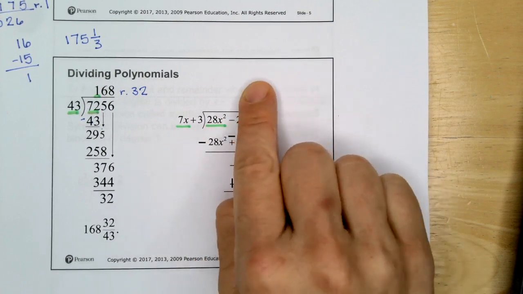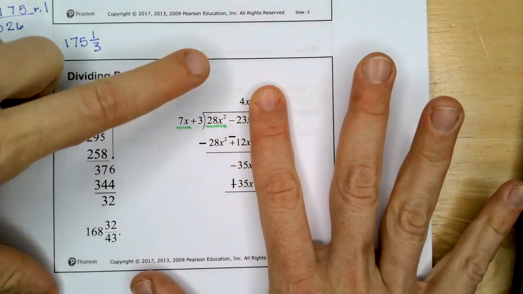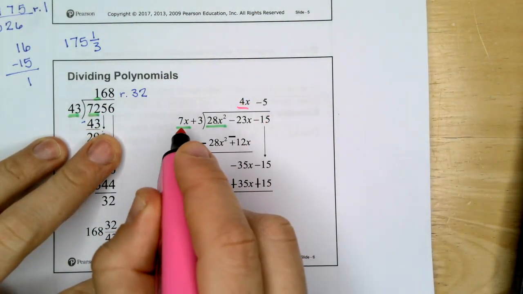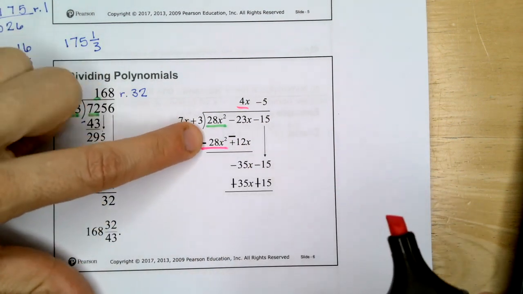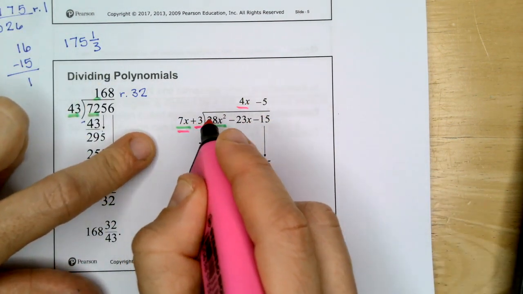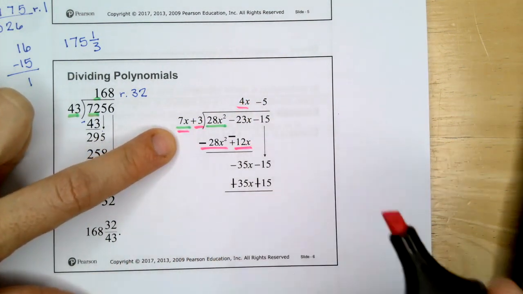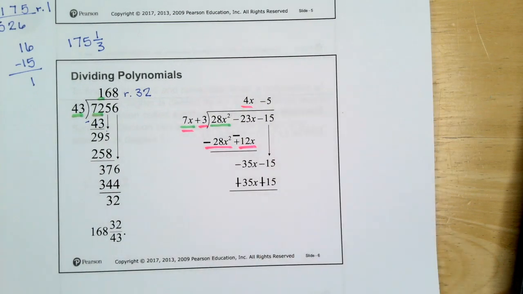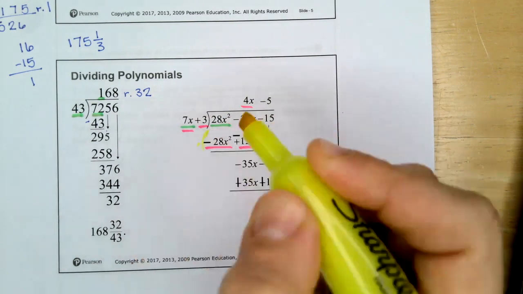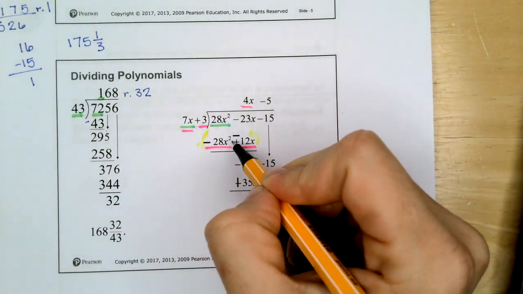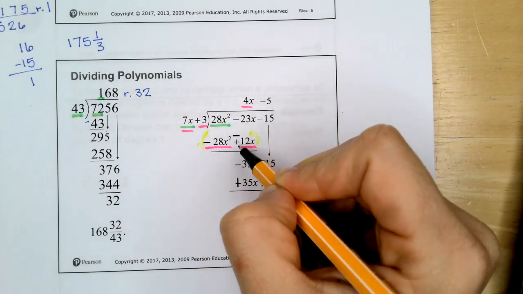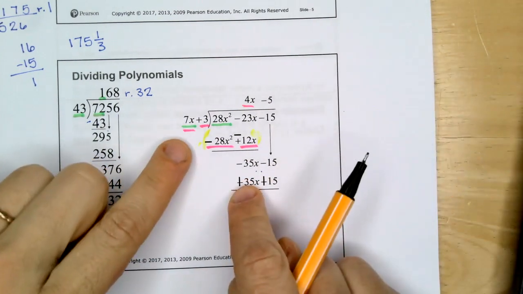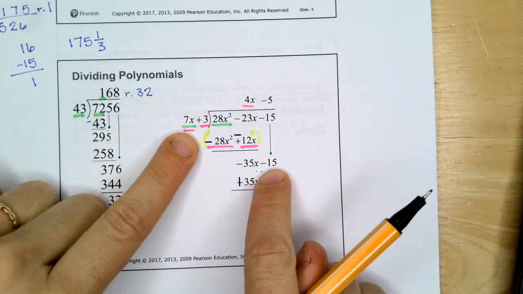Good? Now, you have a 4x here. 4x times 7x is 28x squared. Now you need to do 4x times the positive 3, which is 12x. Then what these two bars are is a reminder that we subtract. 28x squared minus 28x squared, 0. Negative 23x minus 12x is a negative 35x. Because we have two terms here, we want to bring down the next term, so that's a negative 15.